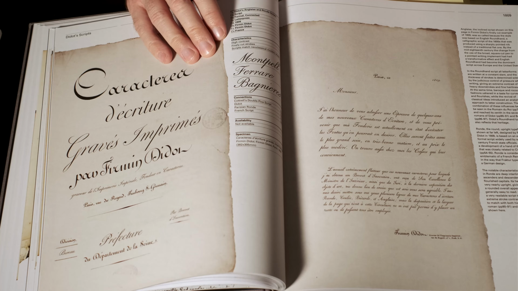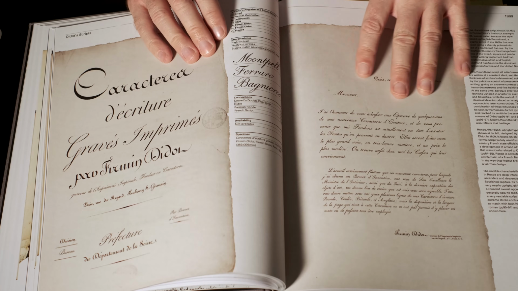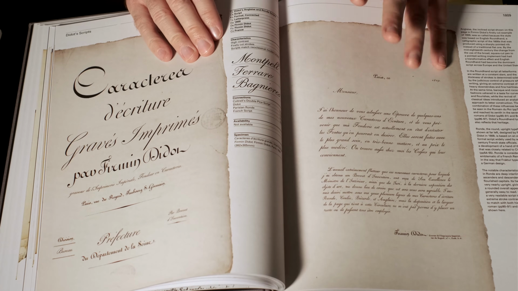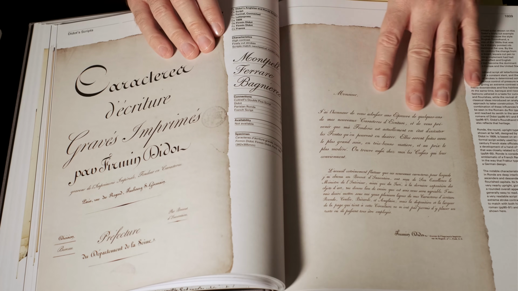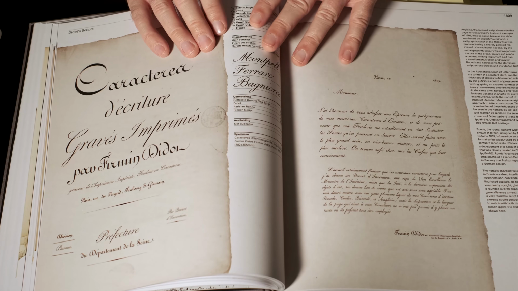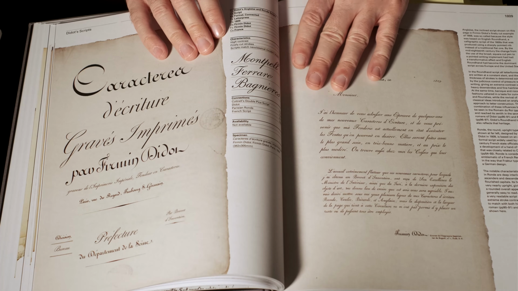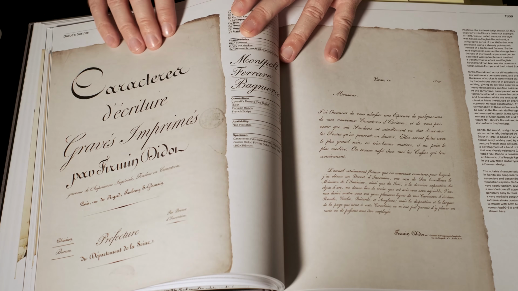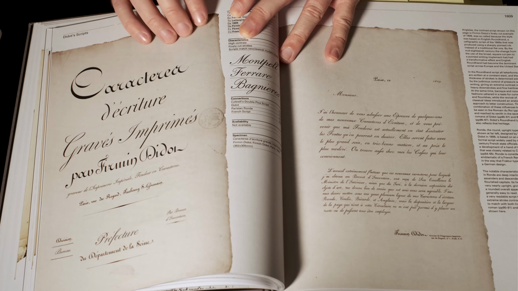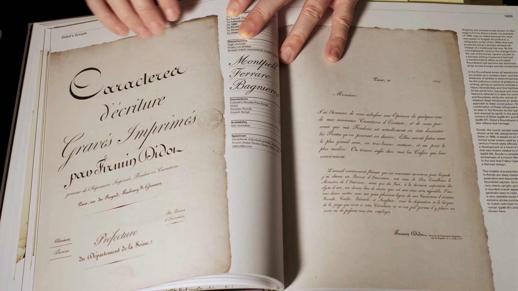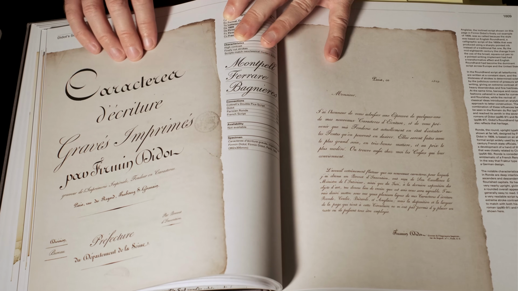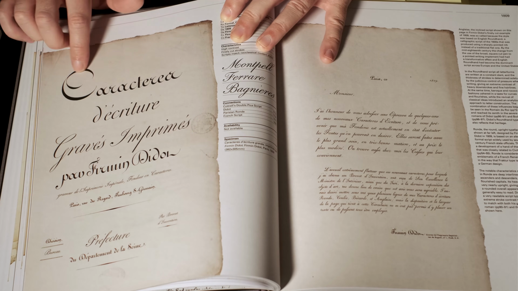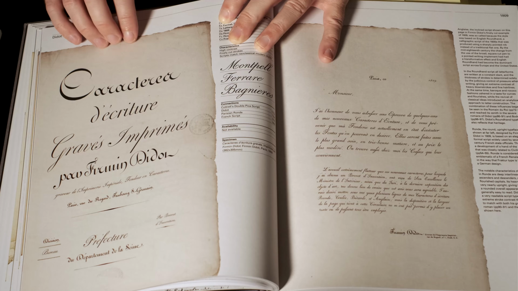Or rather, the 1600s, when that type of writing was popular. These fonts come in the early 1800s. The font on the other page is called Ronde, and it is based off a type of writing commonly used by French state officials.